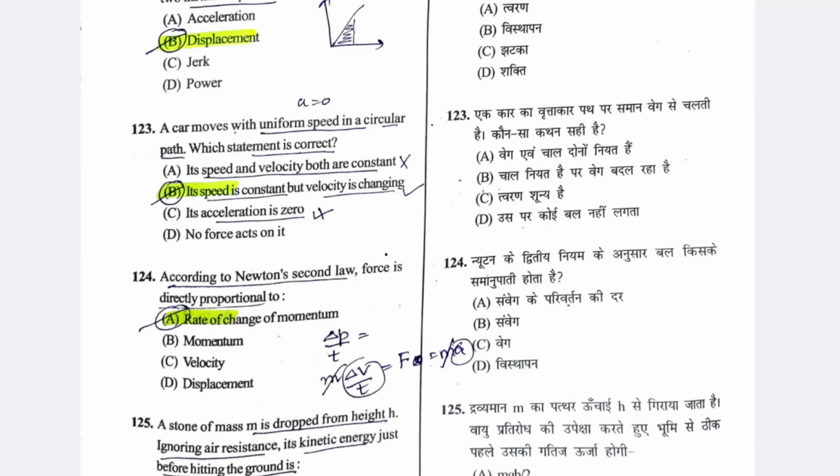The area under a velocity time graph between two instants represents displacement. Option number B will be correct. A car moves with uniform speed in a circular path. Which statement is correct? So correct answer will be option number B. Its speed is constant but velocity is changing. According to Newton's second law, force is directly proportional to the rate of change of momentum. Option number A will be correct.